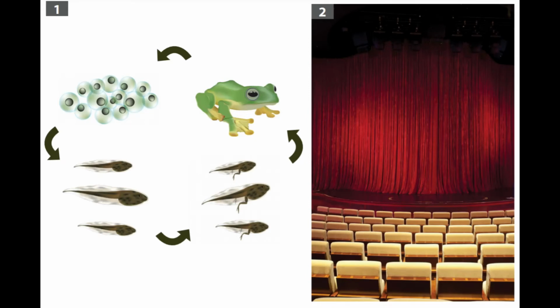Stage. Stage can mean a particular time in the growth of something, like the stages in a frog's life that we can see on the left side of our picture. But it can also mean a raised platform on which people dance, sing, and act. We can see this meaning on the right side of our picture.